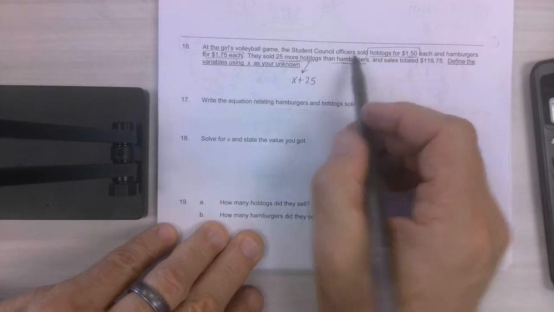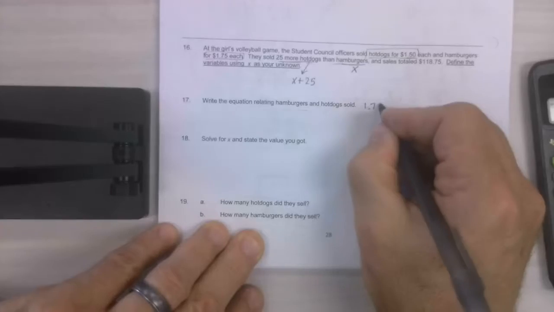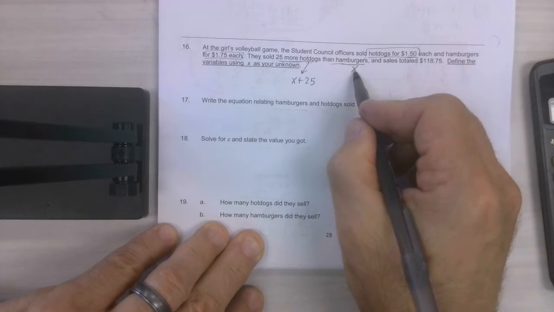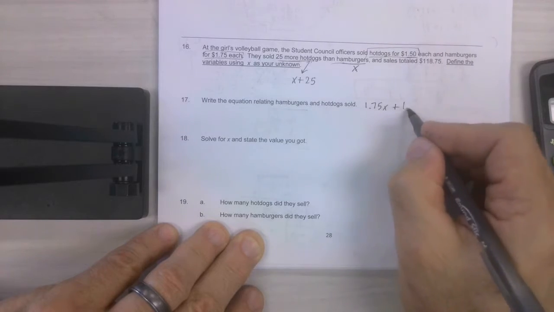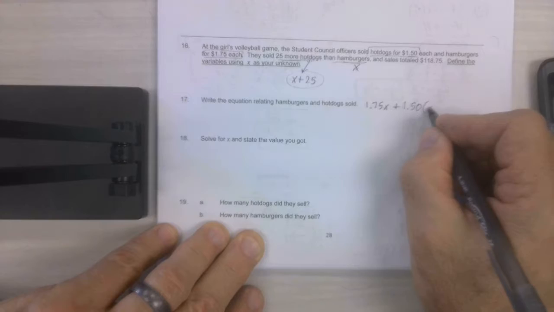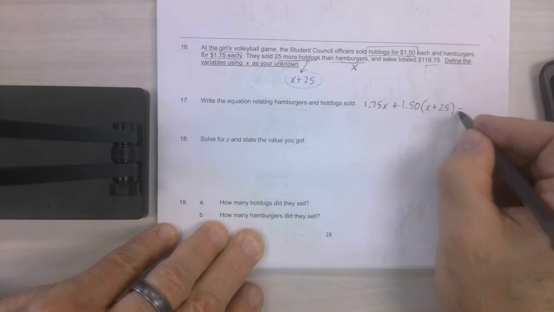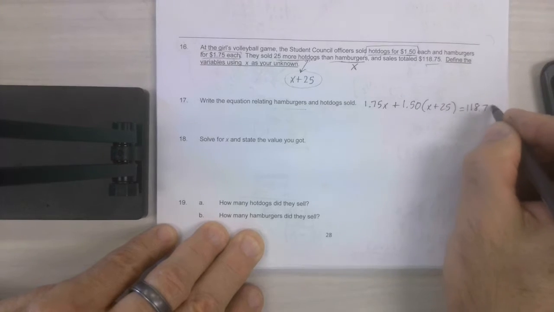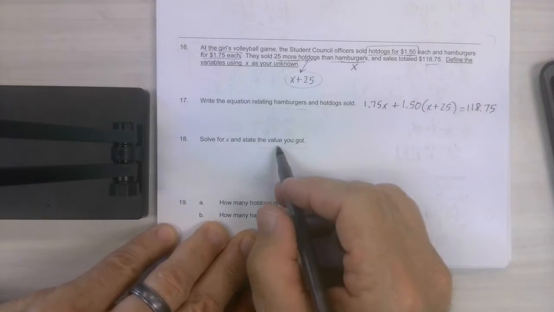Well, if the hamburgers are $1.75 each, that'd be $1.75 per hamburger, plus the hot dogs were $1.50, but this is how many we sold, so that'd be X plus 25, and the sales are $118.75. So there's the equation. Now we just have to solve it.